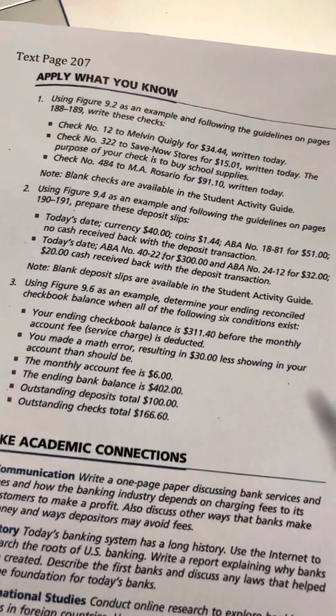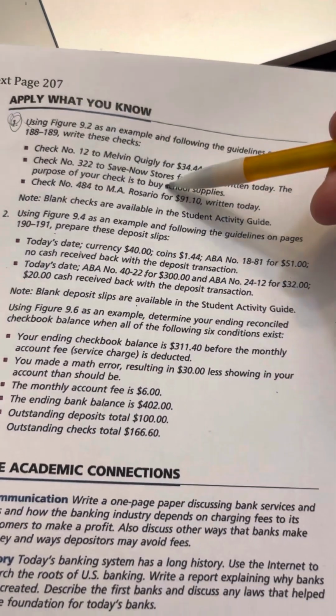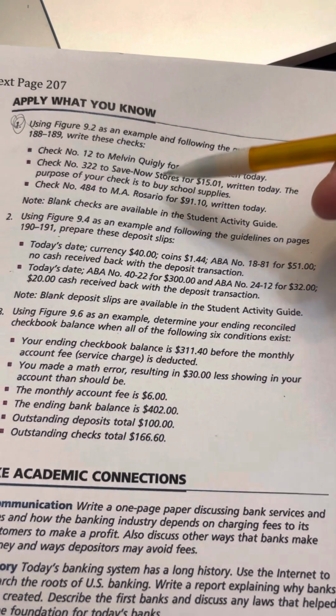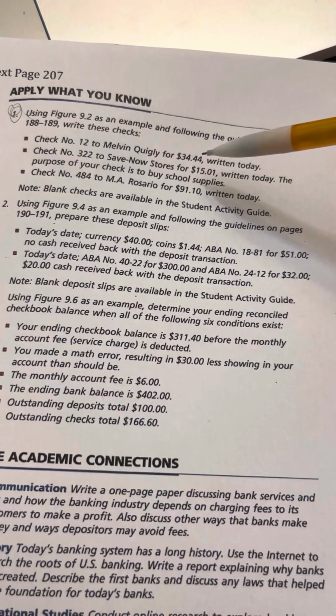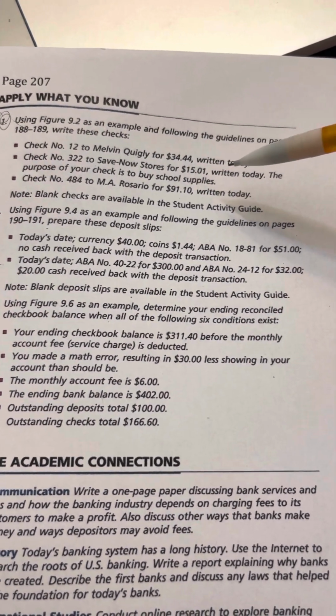So the first thing we have to do is write 3 checks, and that goes over in this section, section 1. So there's these 3 bullet points. Each one describes how you're gonna write the check. Okay, so the first one says check number 12 was written to Melvin Quigley for $34.44 written today. So we're gonna use today's date, February 7th.